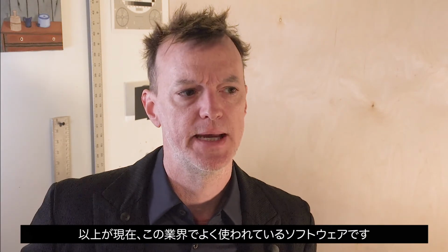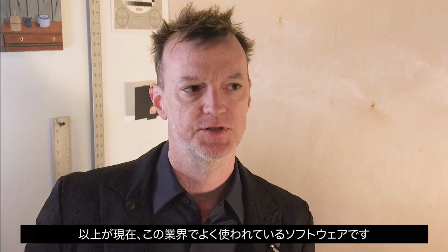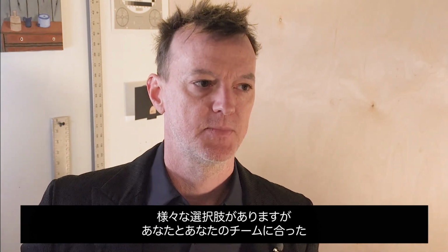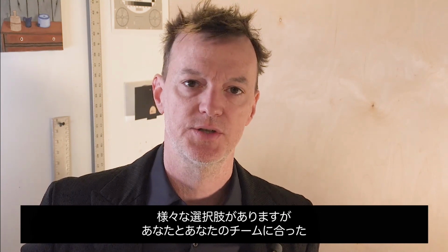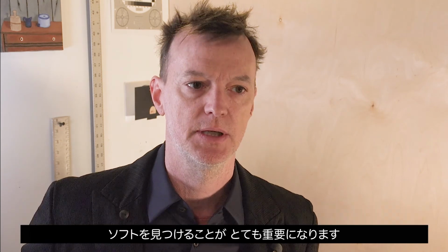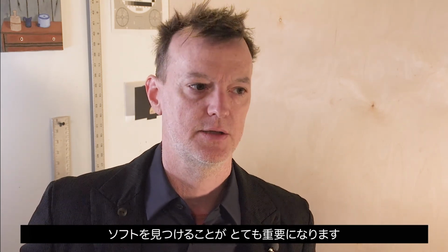And that's kind of the basic structure for what we've got out there for software right now. There's a lot of options, and again, it's really important to find the ones that are useful for you and your team that allow you to easily and quickly create the content that you're going to need.